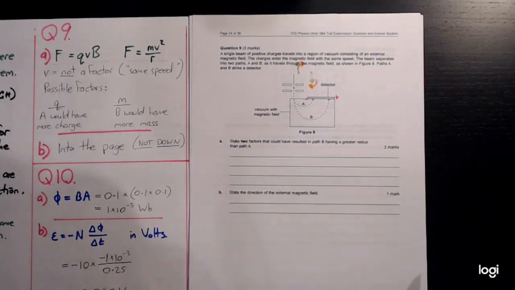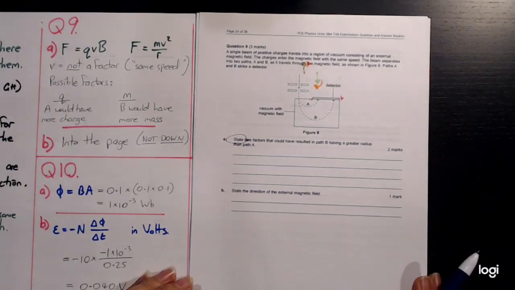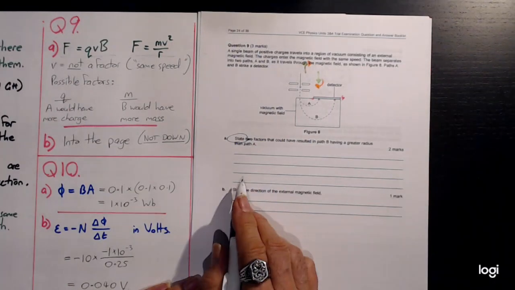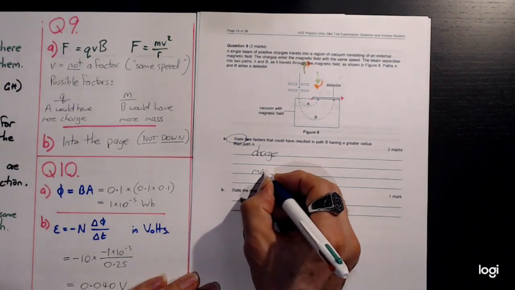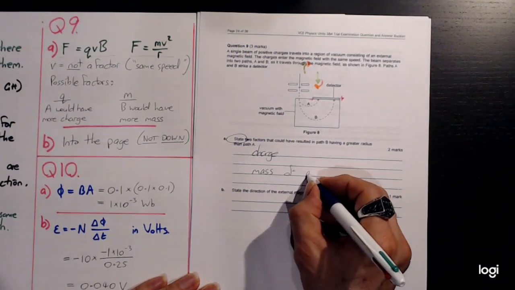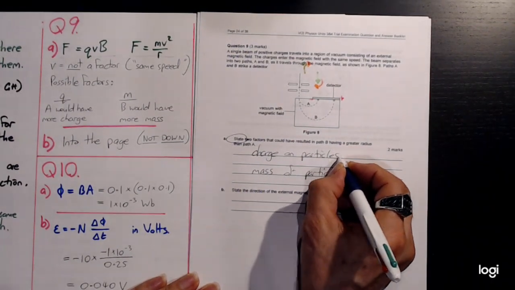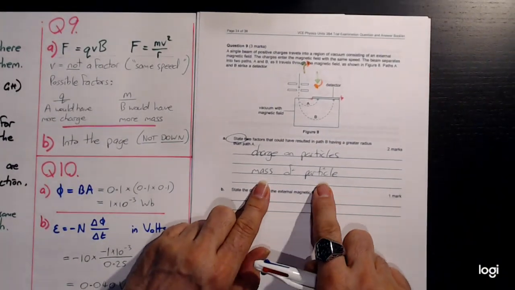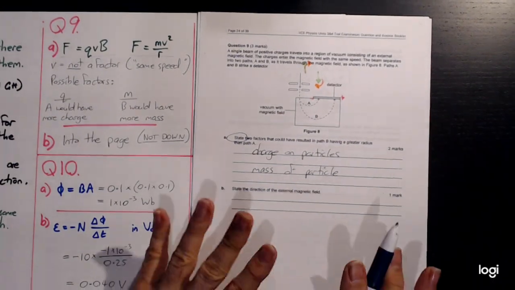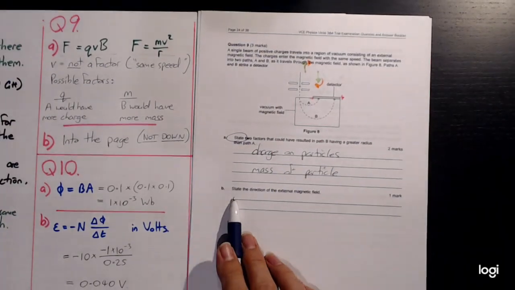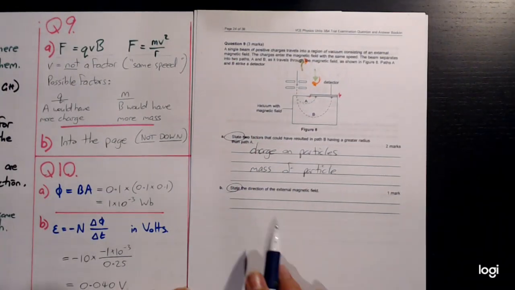And the other thing about a question like this, it says state, so you don't have to explain it. So don't waste your time explaining it, right? You should state them. You should say charge or mass of the particles, charge on the particles. That 6 words is 2 marks. Don't waste your time writing any more than that. That's the answer. State. Right? State. Don't explain it. Don't waffle on. Don't write down here.